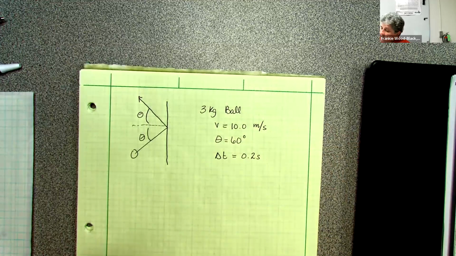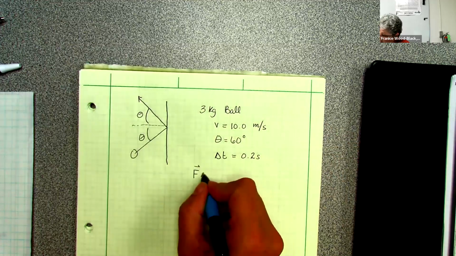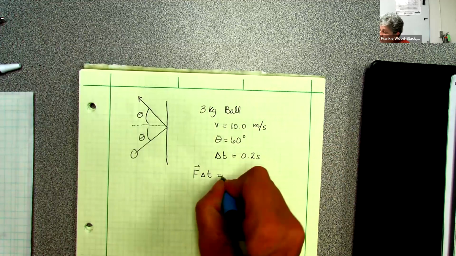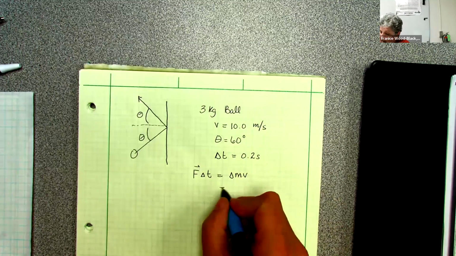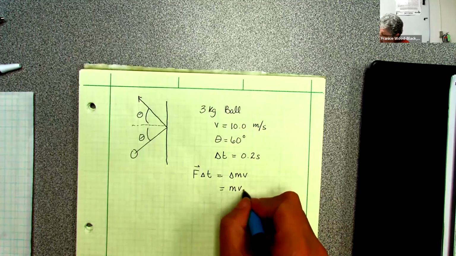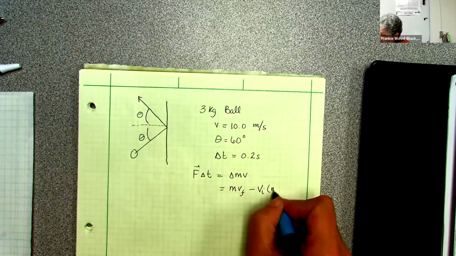We can determine the force that's being applied here. So we're going to get my impulse is equal to my change in momentum. And that's going to be my velocity final minus my velocity initial, times my mass here.